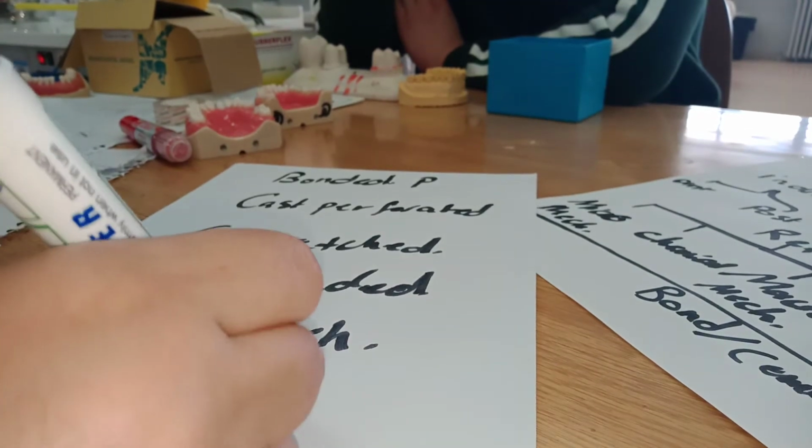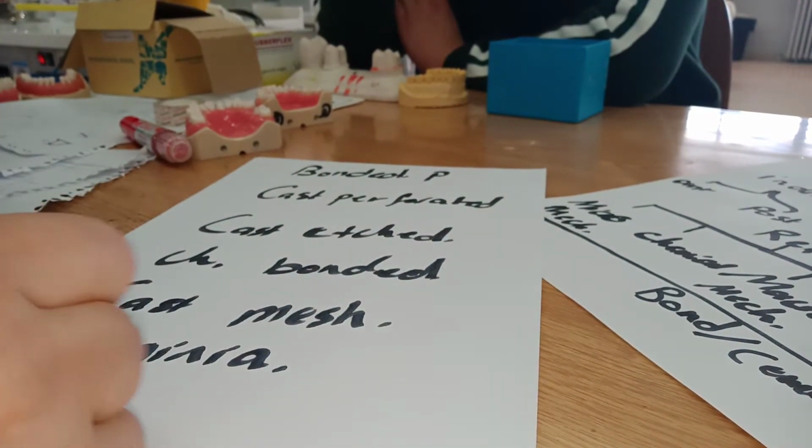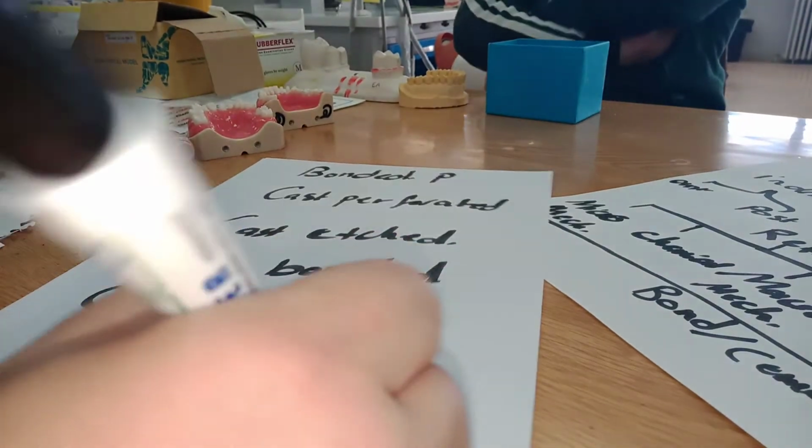They put it alone sometimes in some of the books, and ceramic retainers.